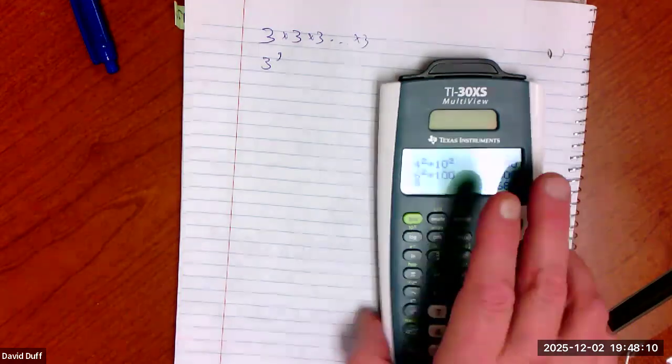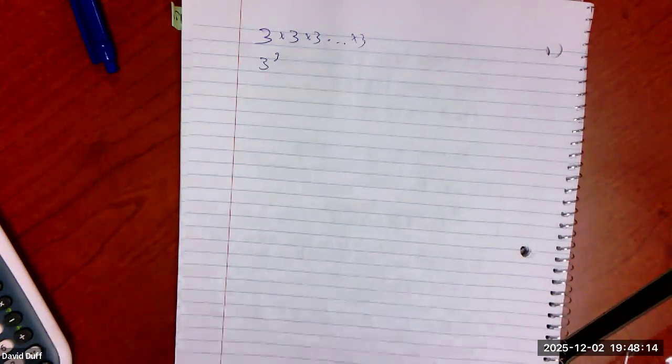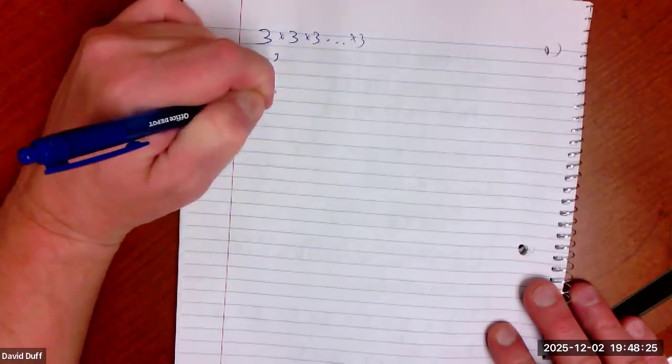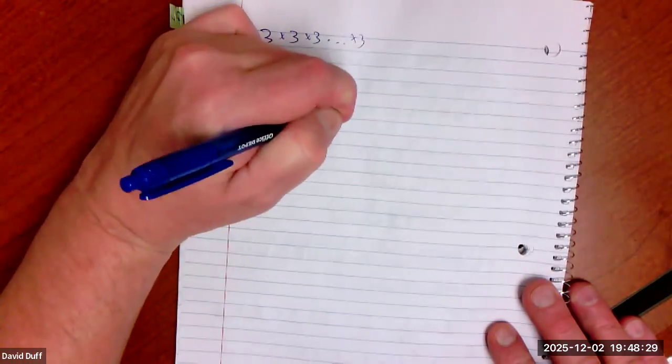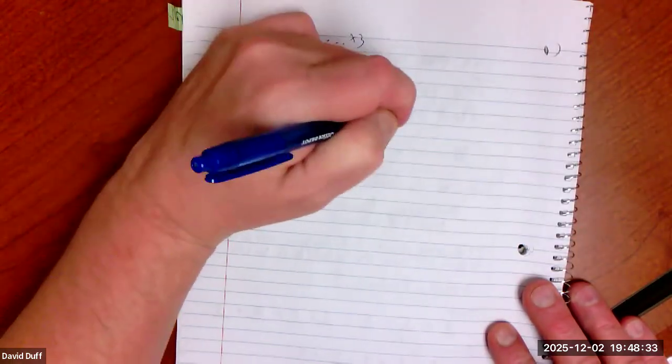Okay, so that's just the fundamental counting principle, right? And now the next method that we learn is going to be permutations. We're going to learn about permutations and combinations, okay? And the big thing that we have to understand is that with permutations, order is important.